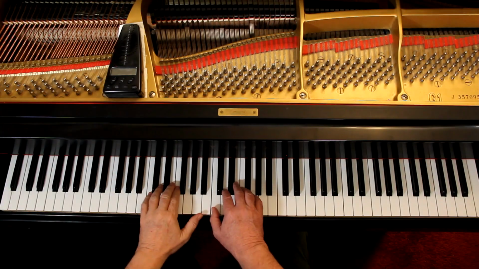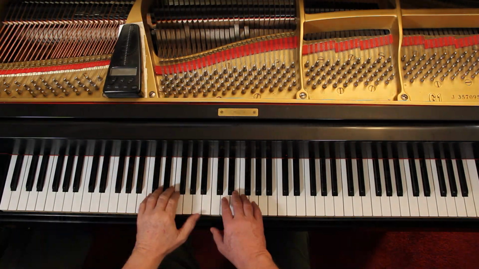So at the beginning, I'm just flexing at the wrist here on these. Short. That's what the dot means. Just play them short. That's part of articulation, so I'll come back to that when I get to the articulation part of learning a piece of music. Before, the only articulation we've had were the slurs and the accents. Now we get staccatos too.